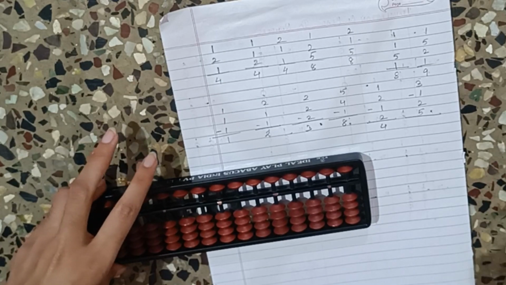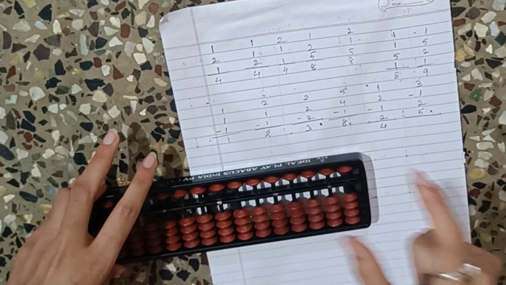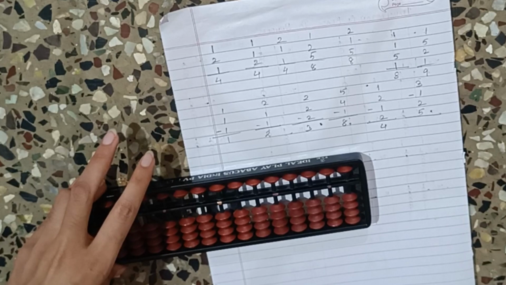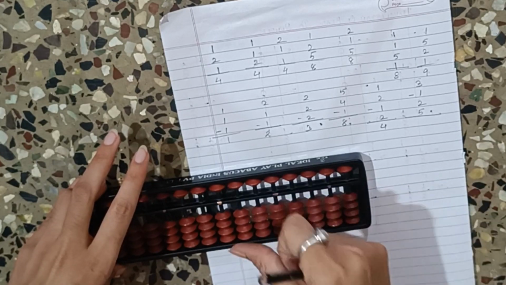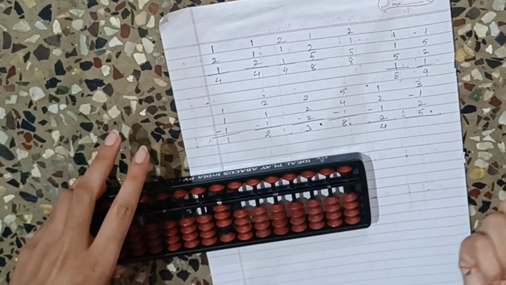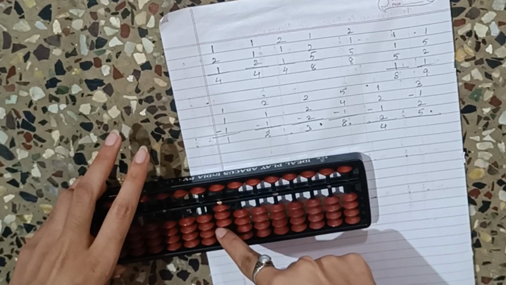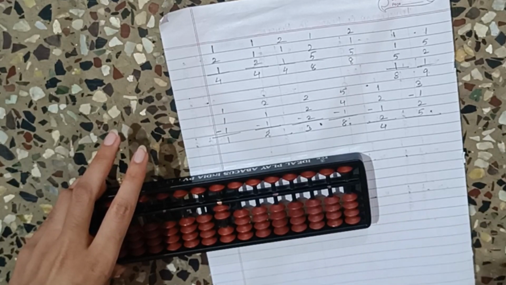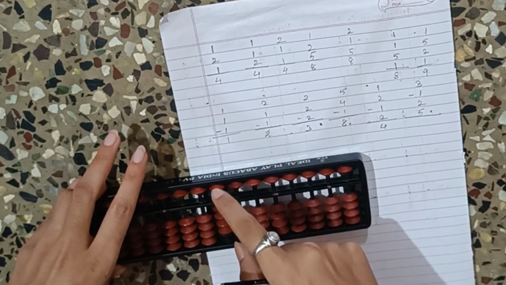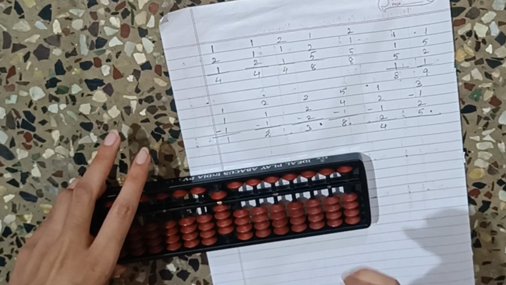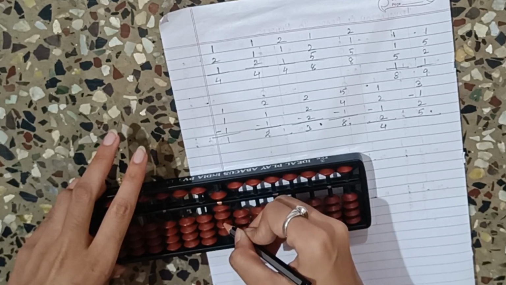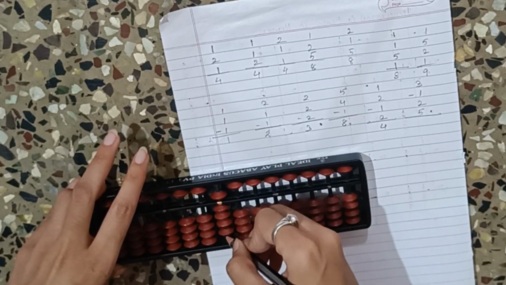Now next question. 3 minus 1, 2 and 5. So 3, take 3 beads together up. Minus 1, remove 1 bead using your index finger. Then 2, add 2. Then 5, bring that upper bead. What is your answer? 5, 6, 7, 8, 9.